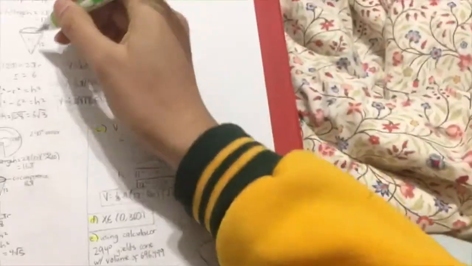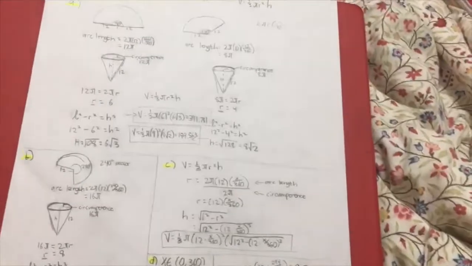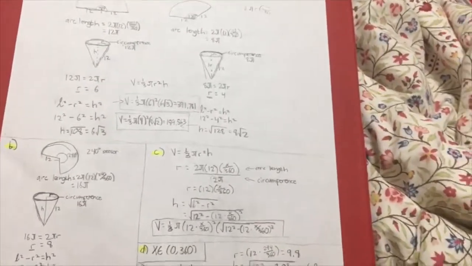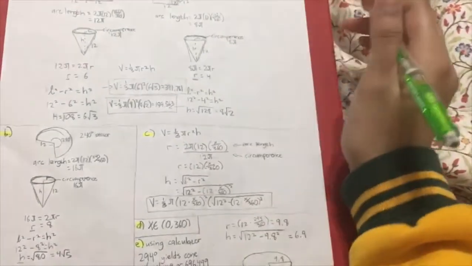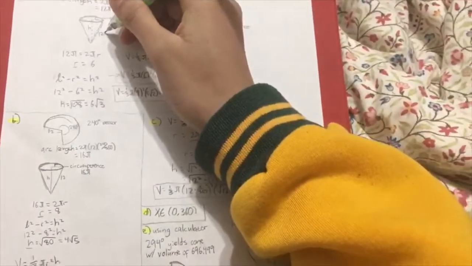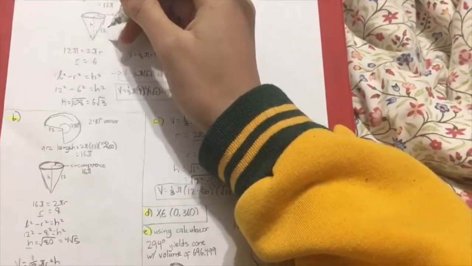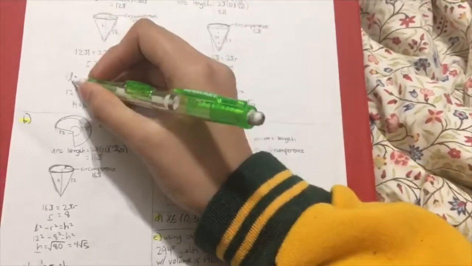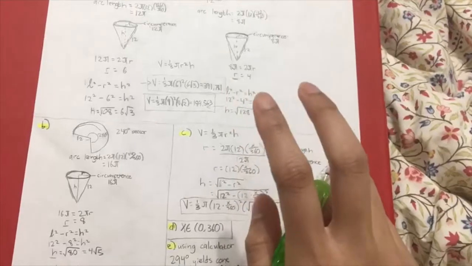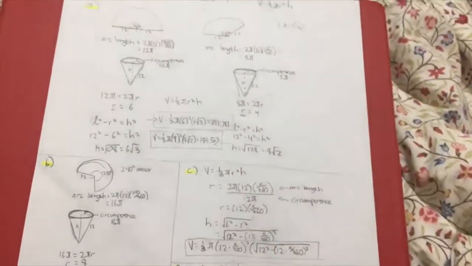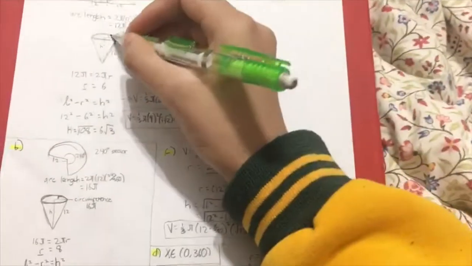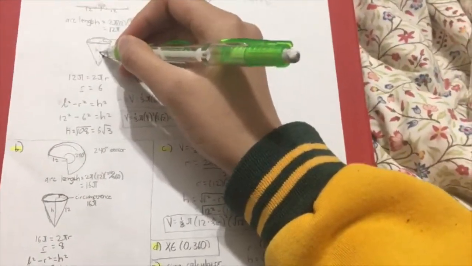This can be found with a variation of Pythagorean's theorem. This example uses 12, which is the slant height, which I wrote as L, as the hypotenuse of the triangle, and then the radius and the height would be the legs.